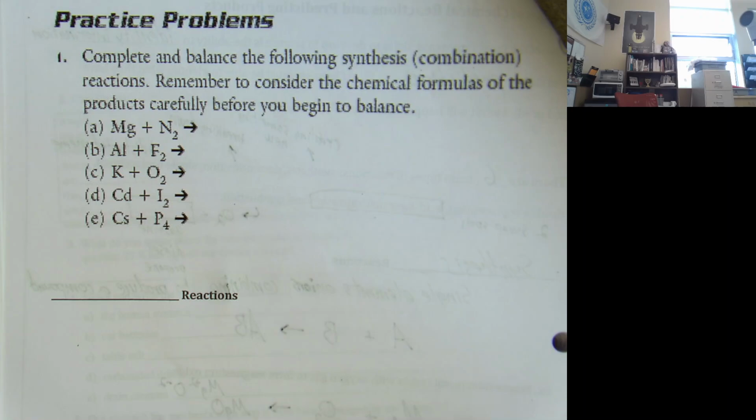You all need your periodic table. Okay, create for me the products. Your markers, go. You've got to balance the charges, build them properly.